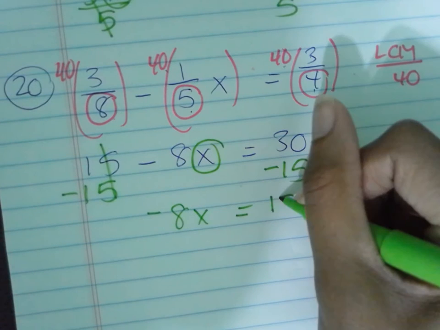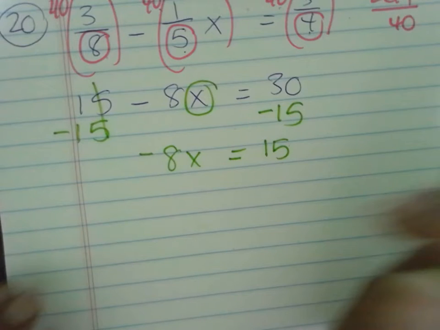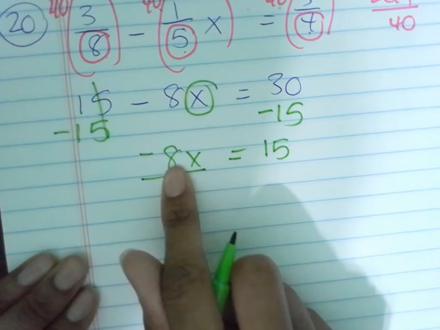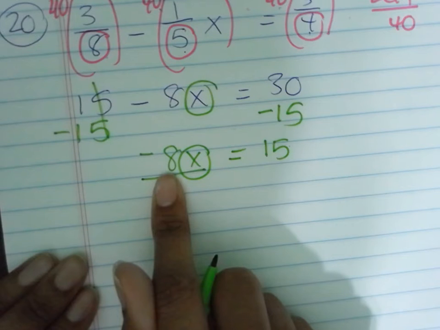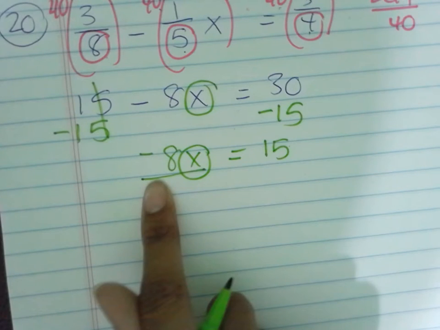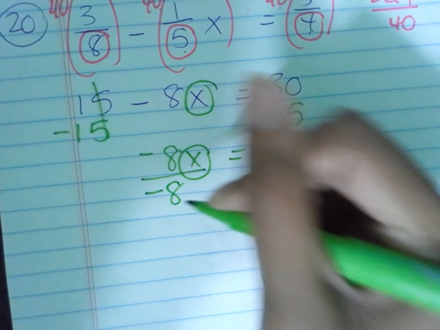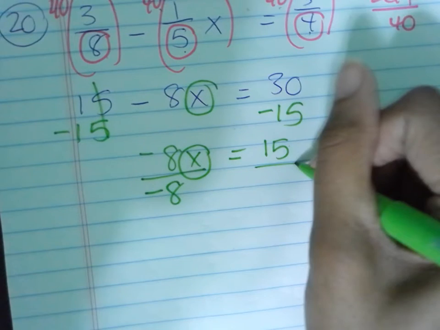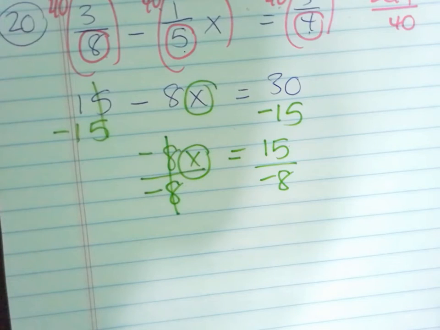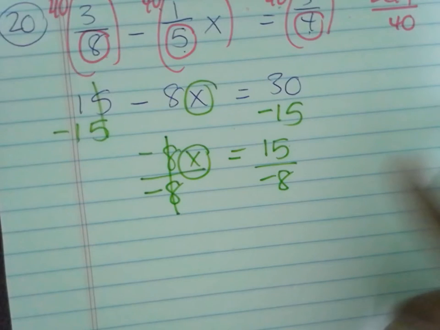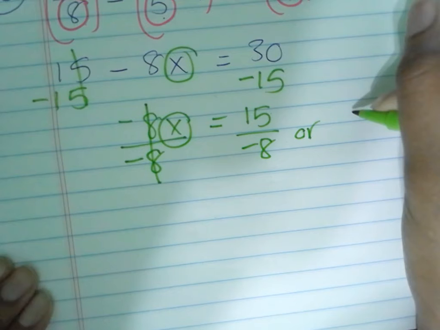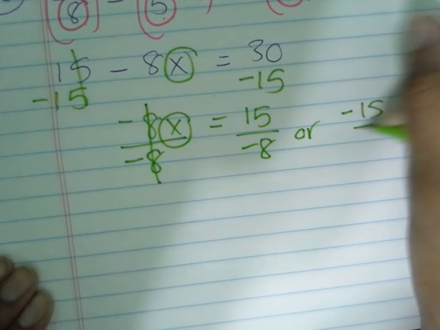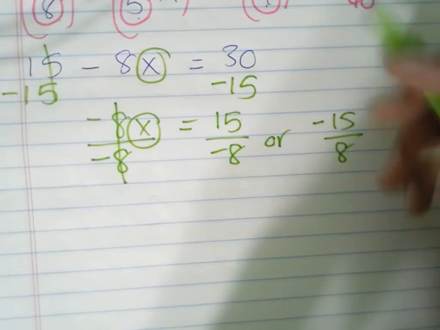All right, we want to get the x alone. It's attached to negative 8 by multiplication. When they're next to each other, opposite multiplication is division. So we divide by negative 8. Make sure to include that sign. And that cancels. We get x equals 15 over negative 8 or negative 15 over 8. When you have one negative in a fraction, it makes it a negative fraction.